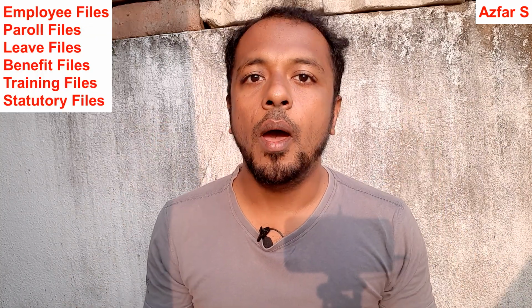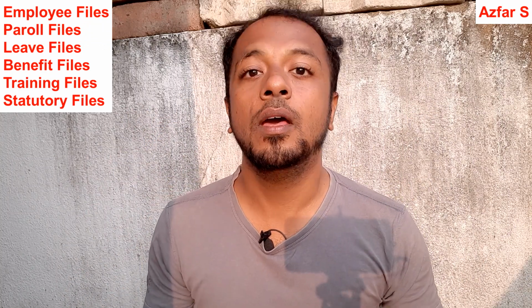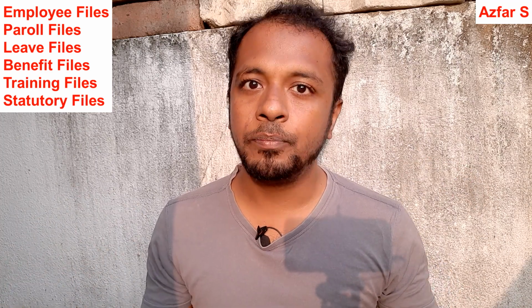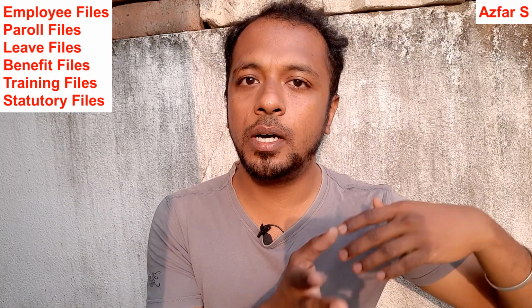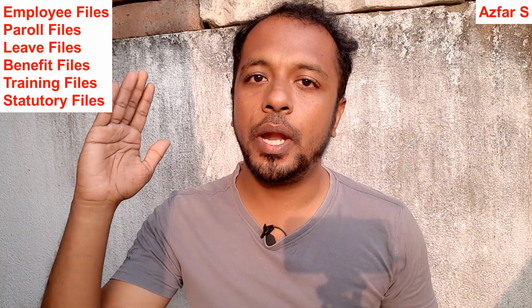This is how bookkeeping should be maintained in industries, whether it's a corporate industry or any manufacturing industry. This is how bookkeeping should be maintained. Maybe in corporate sectors, the statutory files won't be there. Maybe they have been given for outsourcing. But apart from that, other files should be maintained.